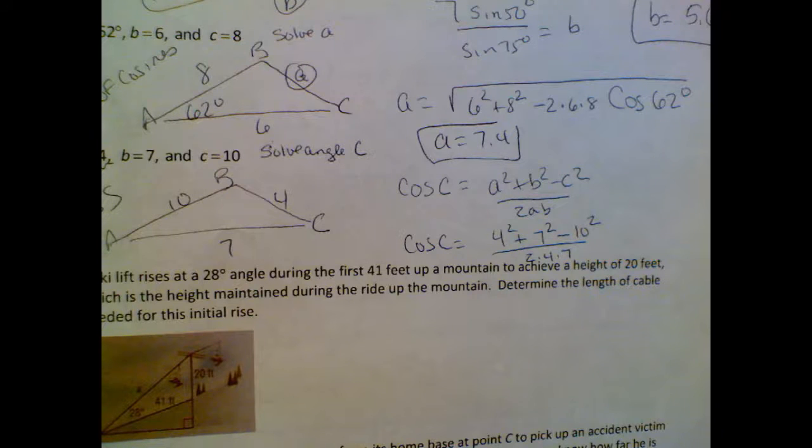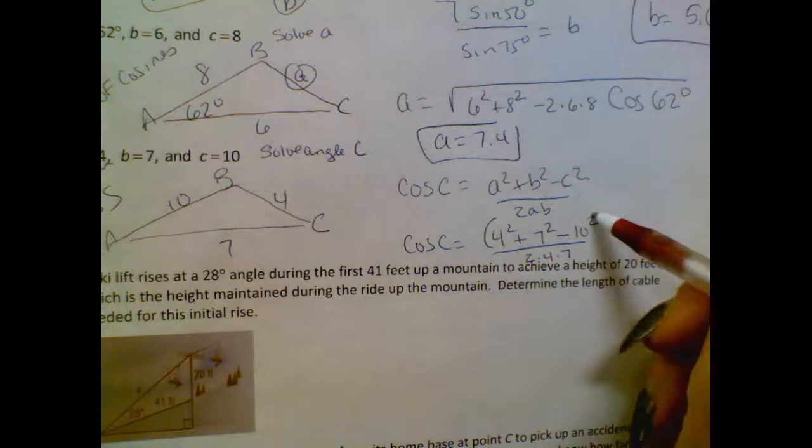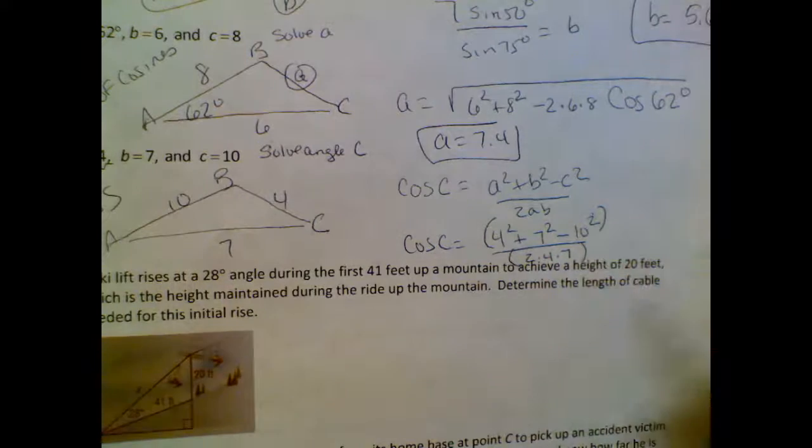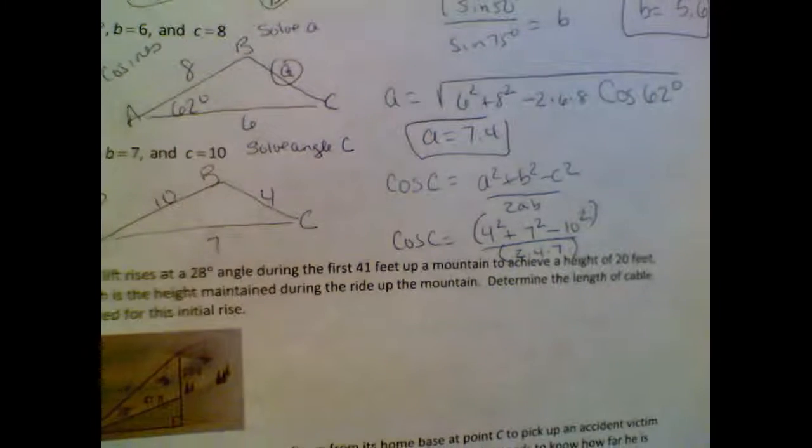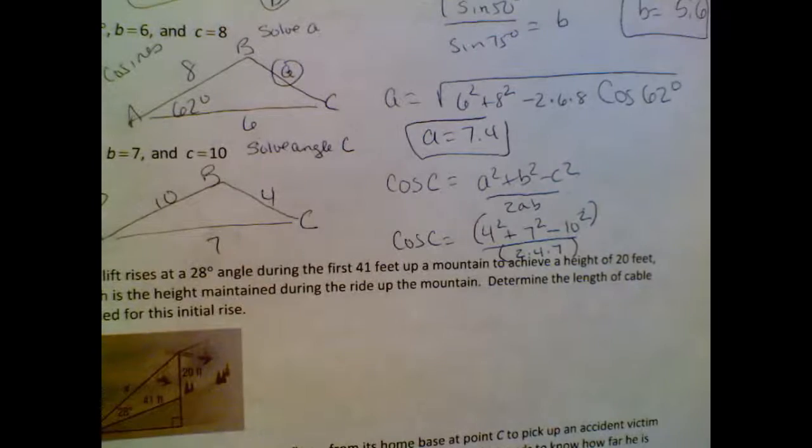All right, guys, when you punch this in the calculator, if you do not have a fraction key, these parentheses are going to be key to this problem. You have to group the top and you have to group the bottom. You're going to get a decimal.